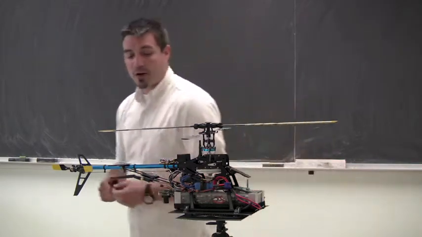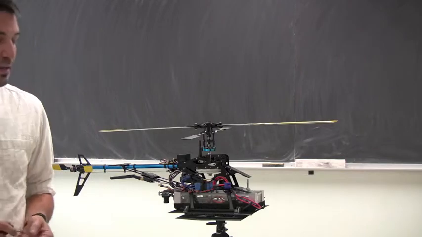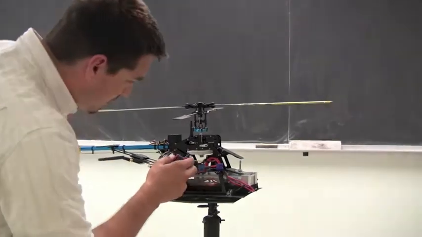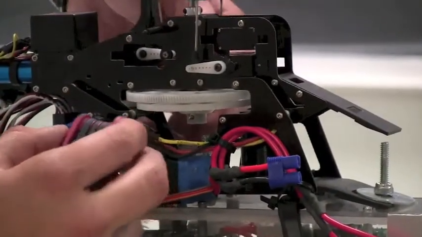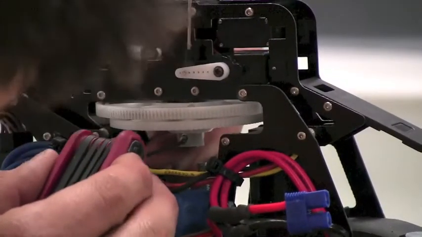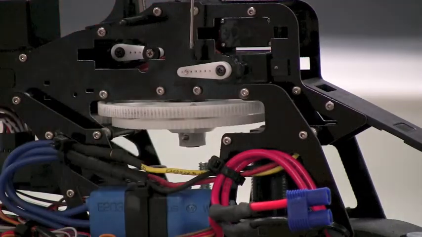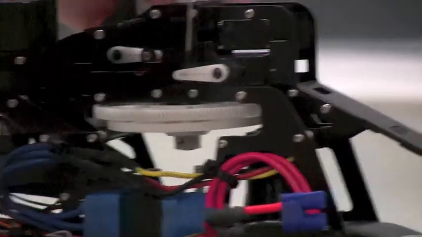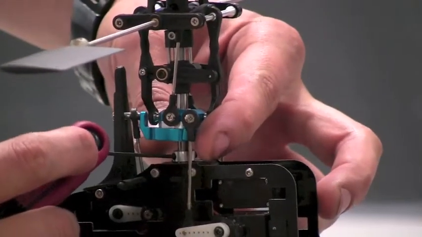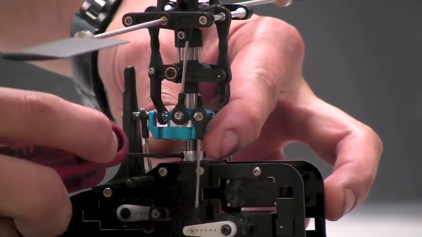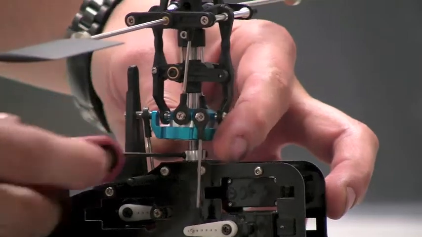The first thing that we want to do is verify that the Jesus bolt, which is located directly under this large white gear, is tight. And we can see that this is tight. The second thing that we want to verify is tight is the clamp located directly under the cyclic. And we can see that it is tight as well.